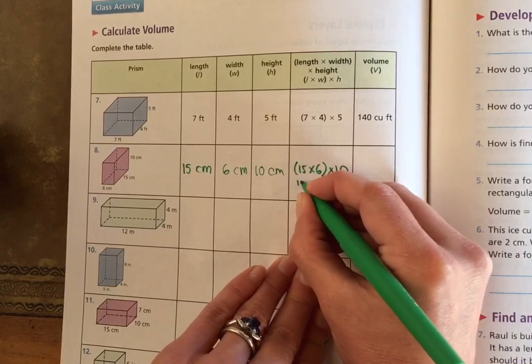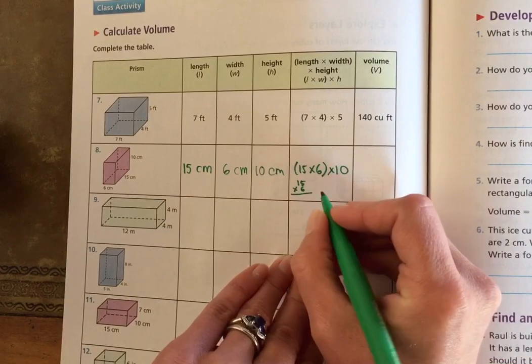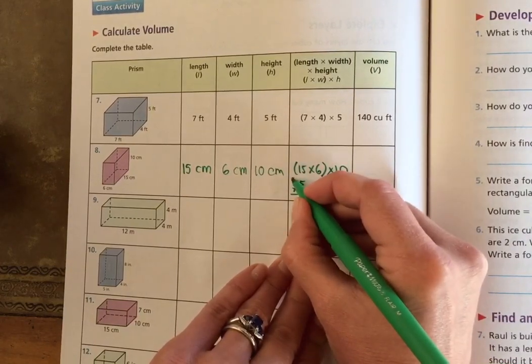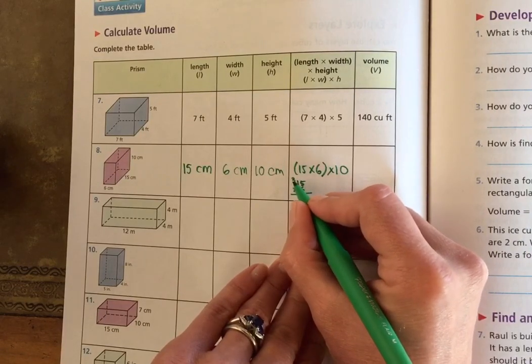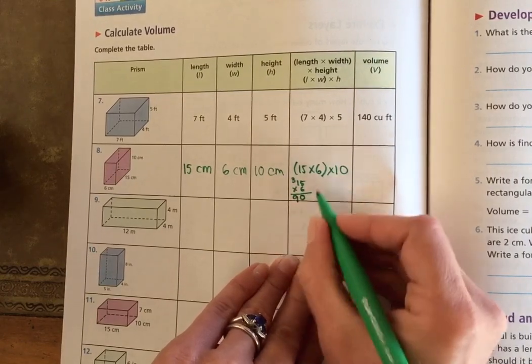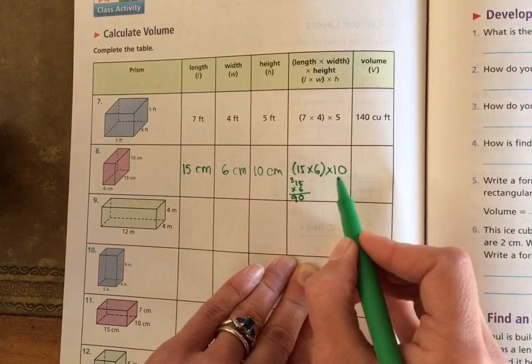We'll do 15 times 6, and I would highly recommend you all using some scratch paper. 6 times 5 is 30. We'll regroup the 3 to the tens place. 6 times 1 is 6, plus 3 is 9. So our base area is 90, and then we have 10 of those layers.